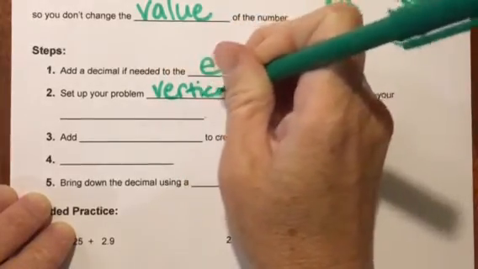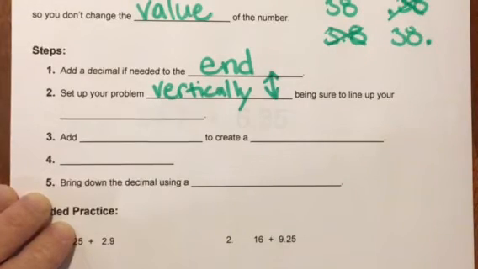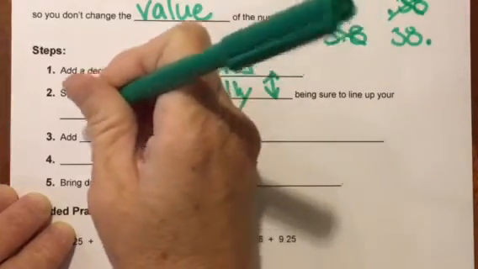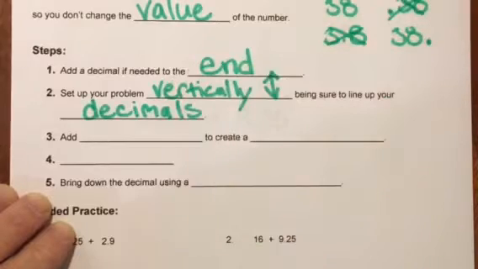Our next step is you're going to set up your problem vertically. So vertically is up, down. You're going to set it up, down, being sure to line up your decimals. So that's going to be a really important step.